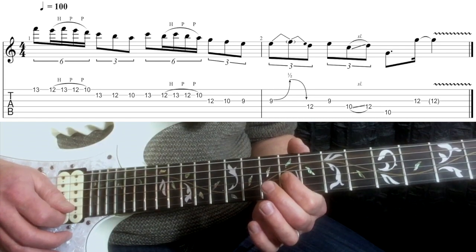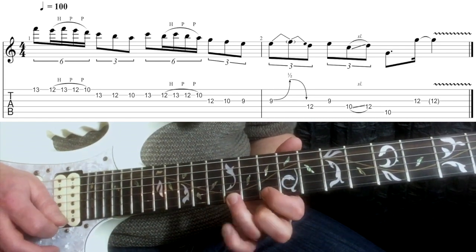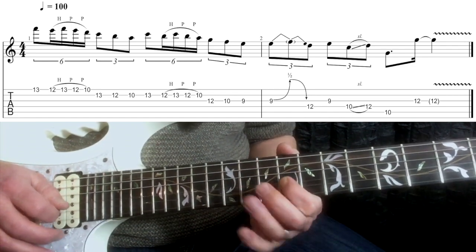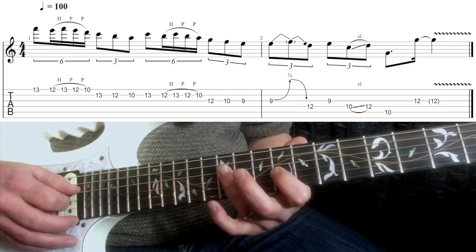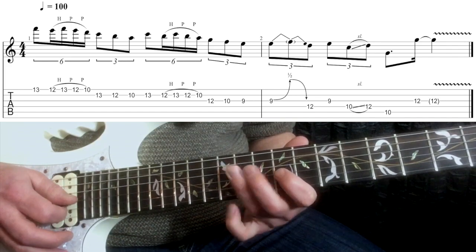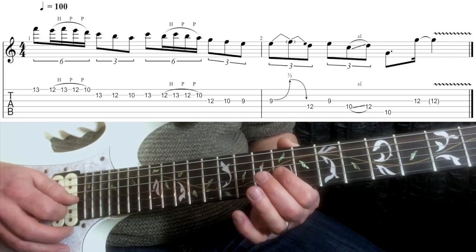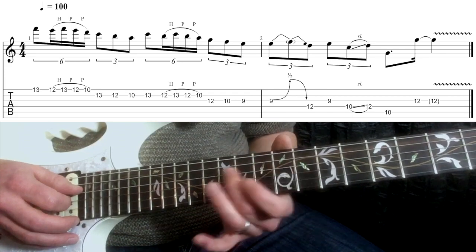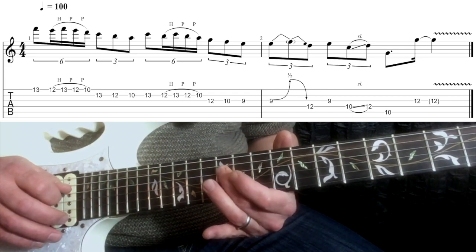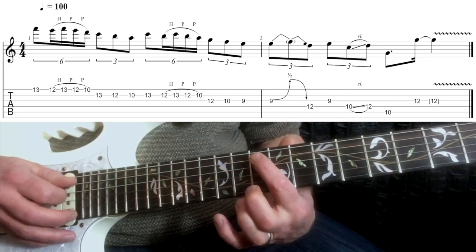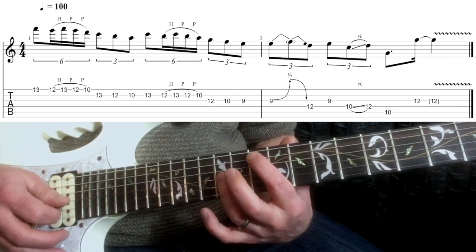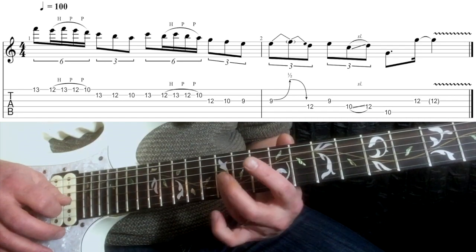Into a half bend there on that 9th fret. Our third finger takes 12D, back to the 9G. Now our second finger takes 10D and slides to 12, which leaves our first finger free to play 10A, and our third finger to play 12G.